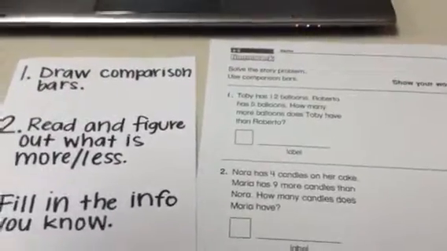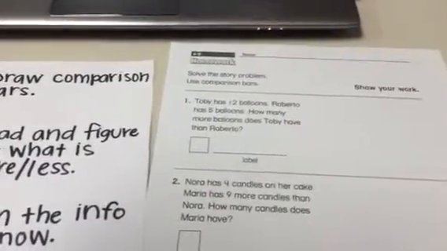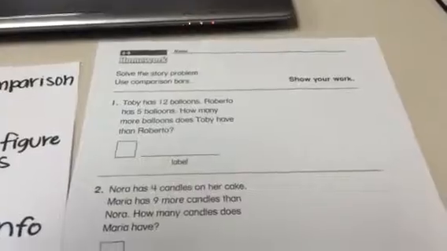Hello everyone, it's been a while since we've had a homework video, but we are going through a trickier concept right now, and so I thought this video would really help, especially on tonight's homework.